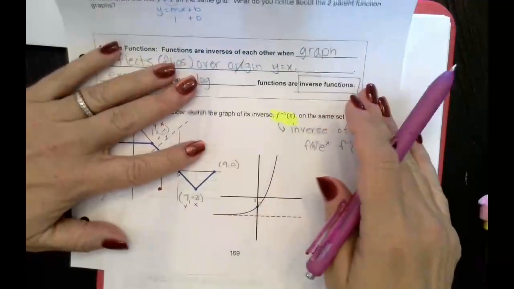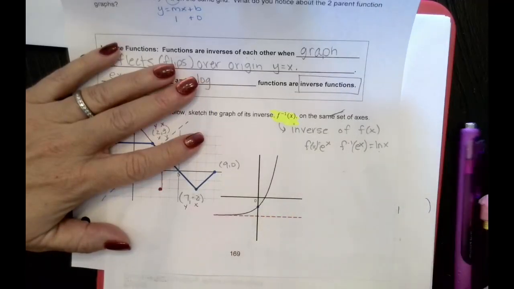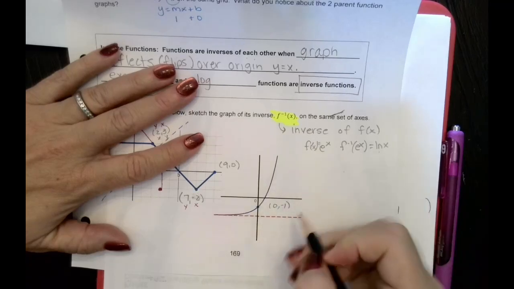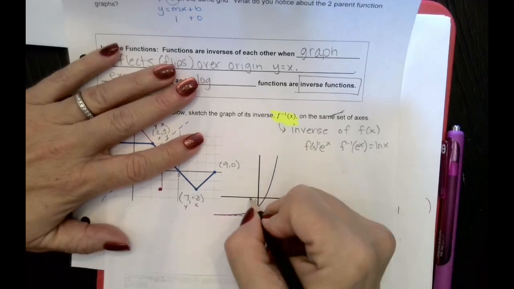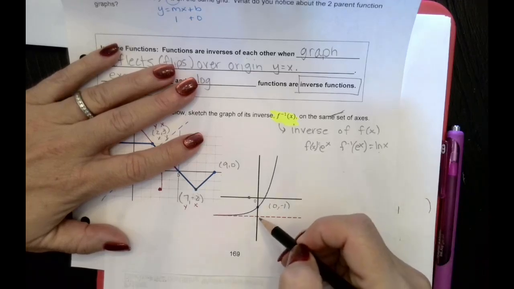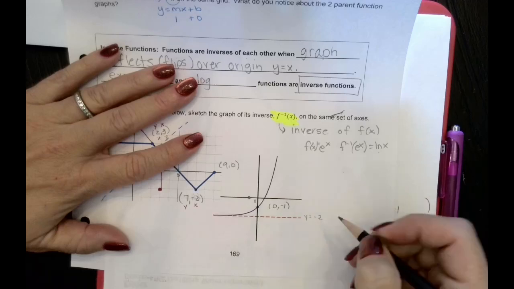So I can do the same thing over here. If I take this point that happens at 0, -1, and regraph it, it now happens right here at 1, 0. This tells me that I have an asymptote at y equals -2.